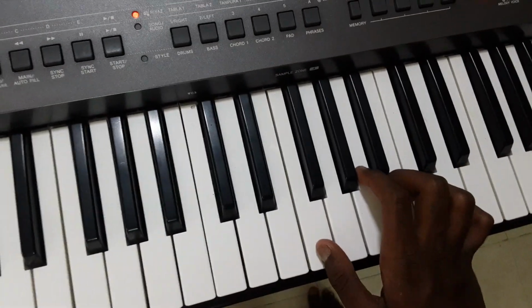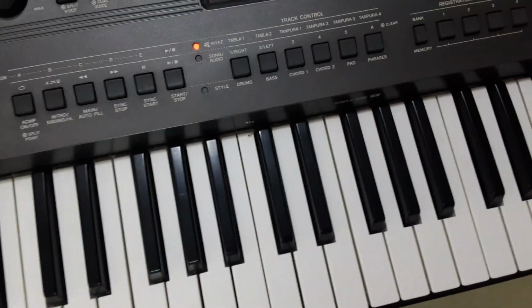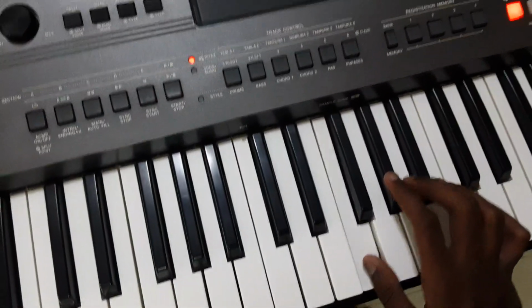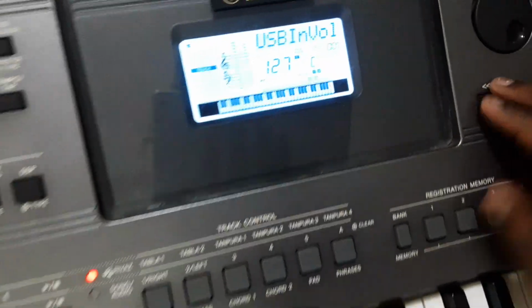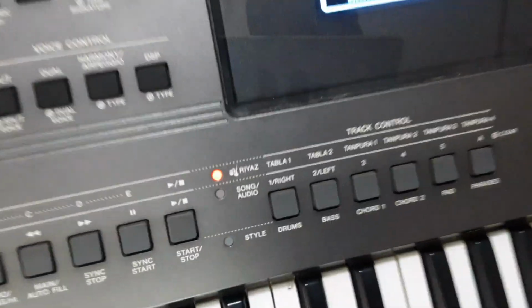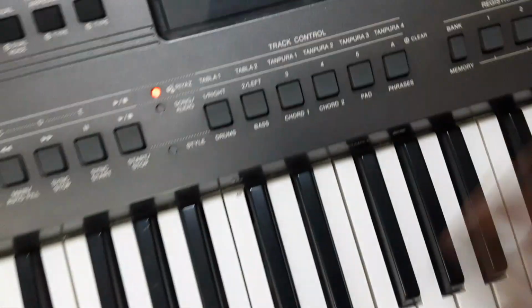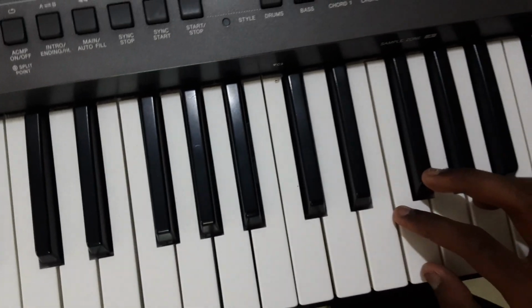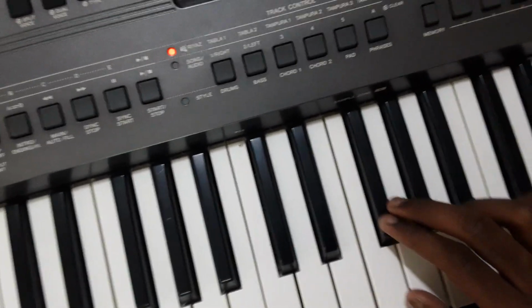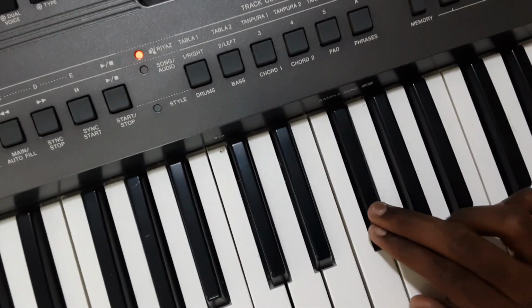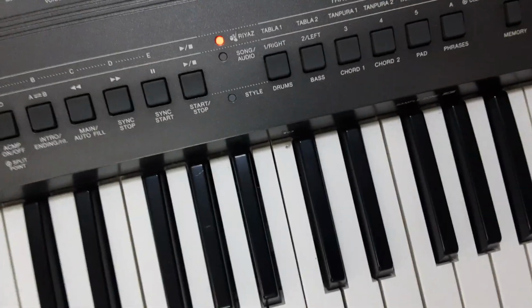the original note has shifted one note according to the transpose set. So for example, I have set transpose minus 1 here. I'll take the example of F. When I go transpose minus 1, the sound of F will be transferred one note up. Okay, so that is how it is for the transpose function.